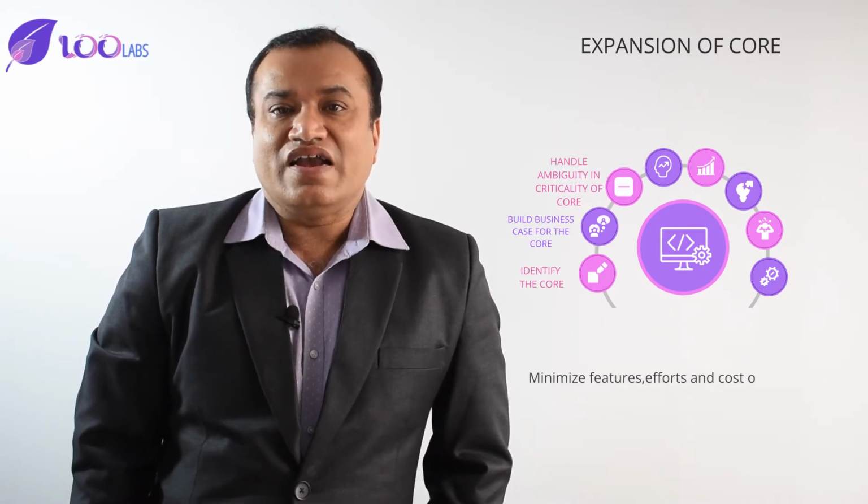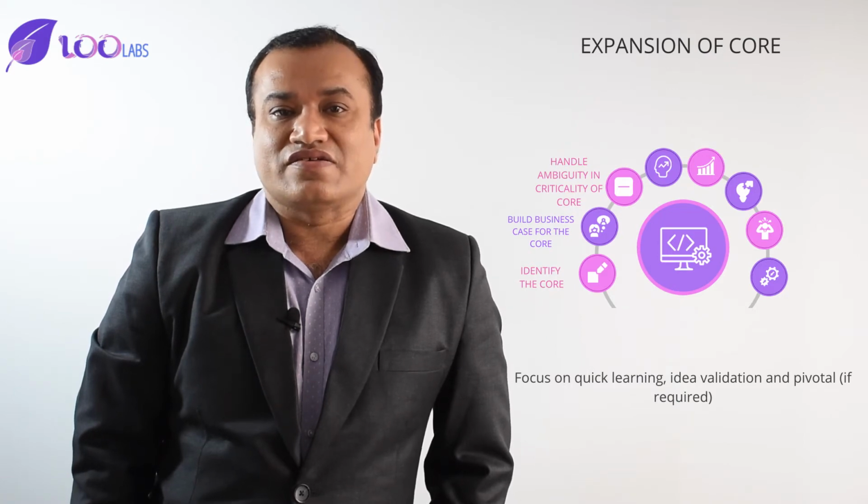It is necessary to build business case around the value of the core part to demonstrate ROI of the software. The business case needs to be socialized with software sponsors to validate its significance and also for creating commitment and long-term support for the software. If there is no consensus on business criticality of identified core part, then the focus should be to minimize the features, efforts and cost of software so that there is quick learning leading to validation of idea or pivoting.